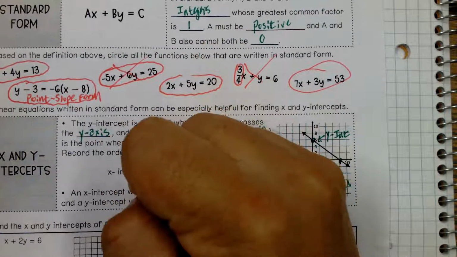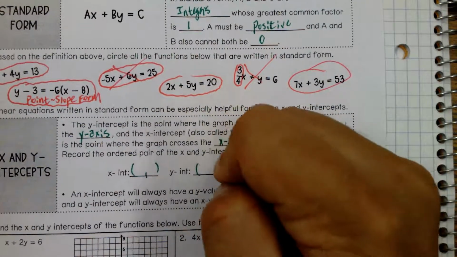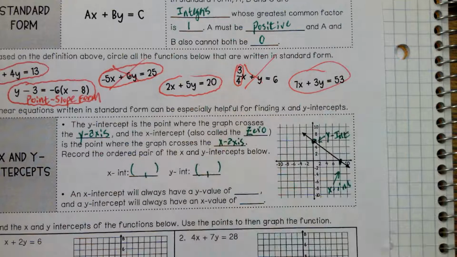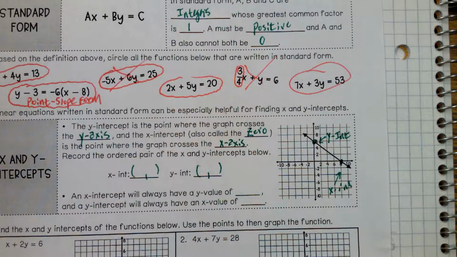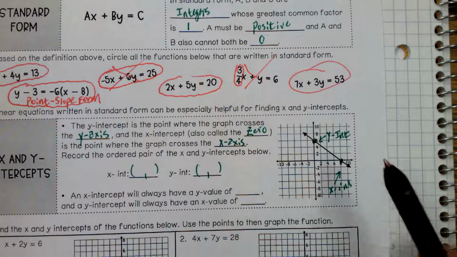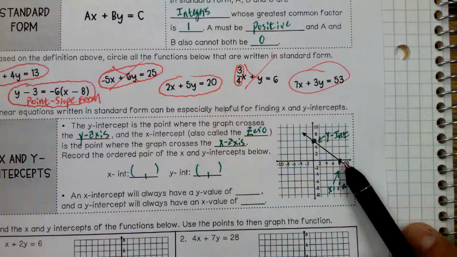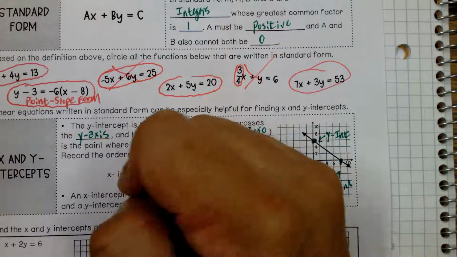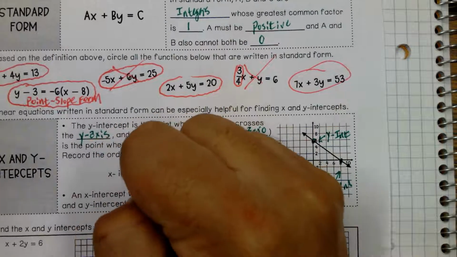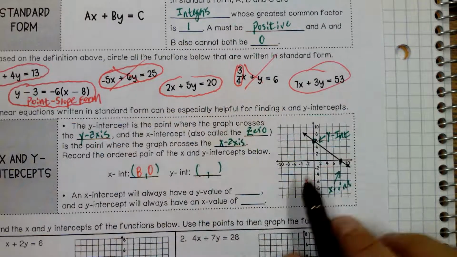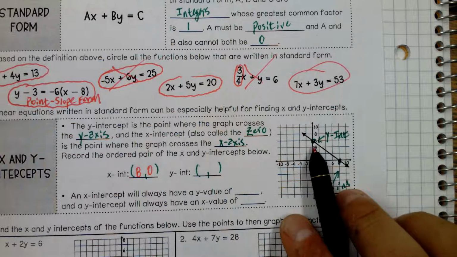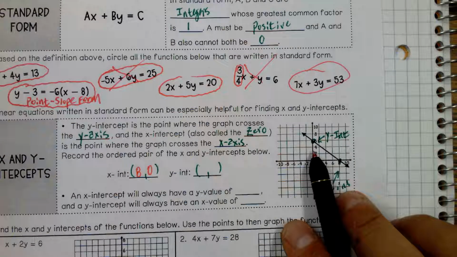So it's an XY ordered pair. And what we want to do is figure out the coordinates. So what's the coordinates for this point right there? 8, 0. How about for this point here? 0, 6.